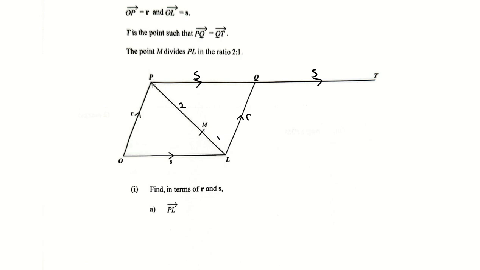So PL, the starting point is P, the ending point is L. We know PL would be PO plus OL, so from P to O plus O to L. Now they already told us that OP is vector R. But are we going in the direction of OP? No, we're going in the opposite direction. Opposite direction is just negative or the inverse, right?